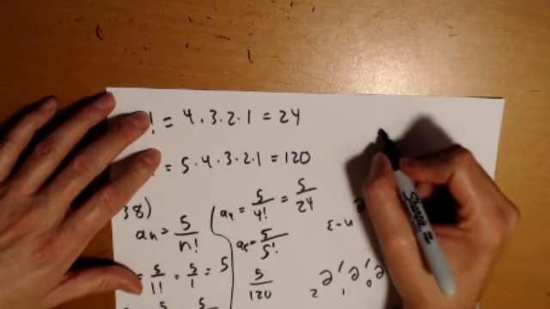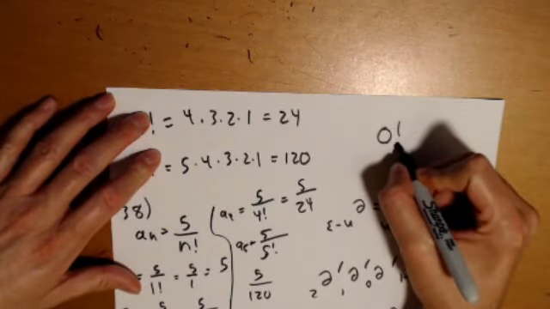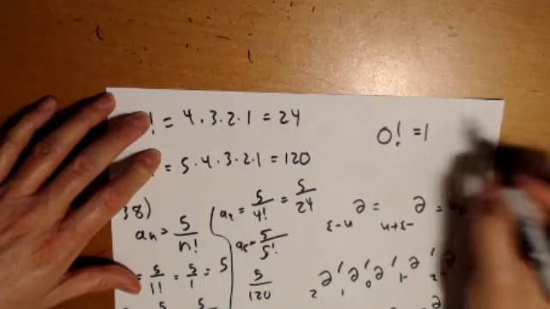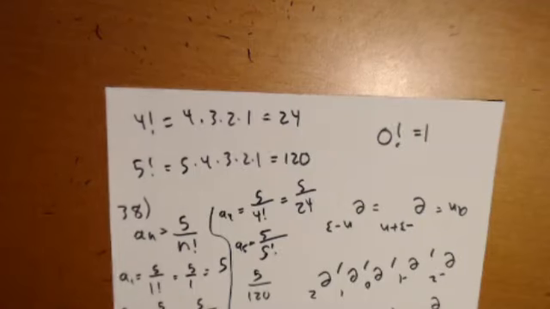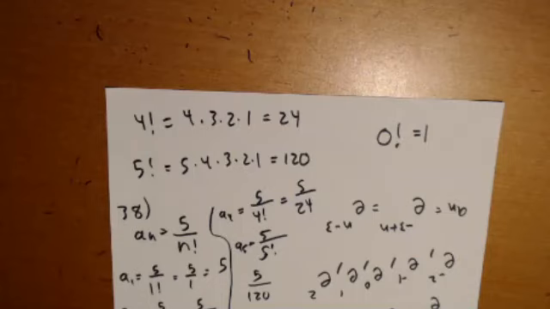On a side note, if anyone were to ever ask, 0 factorial by definition is 1. Why? Complicated, just believe it. Okay, become a math major. Let's see, then what do we go to? Oh, we're still working on these, okay.